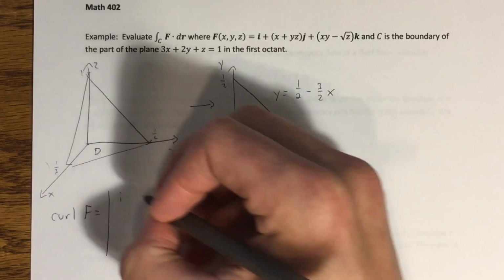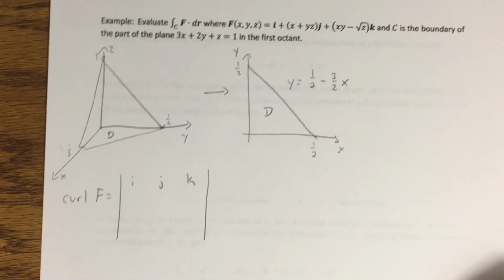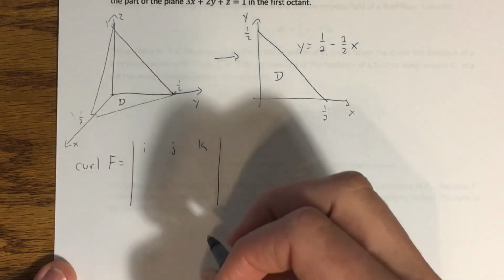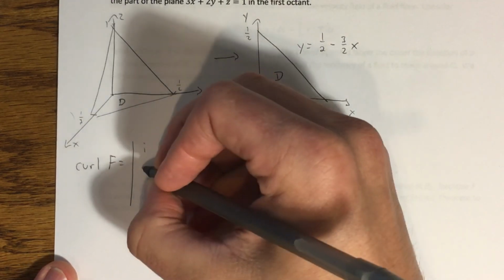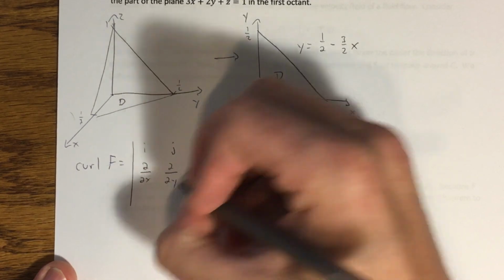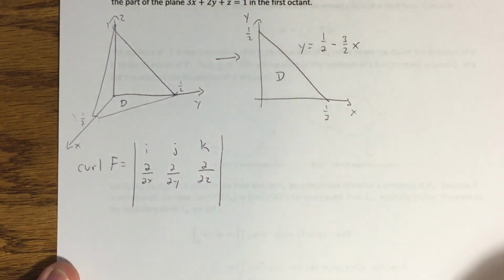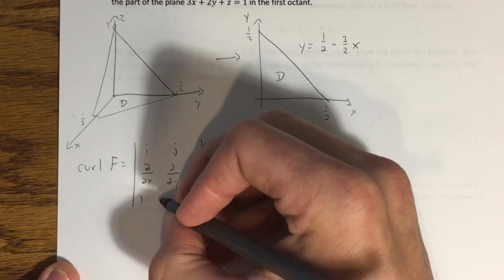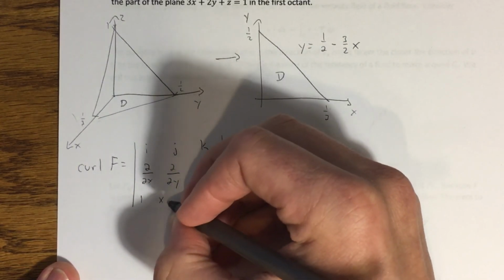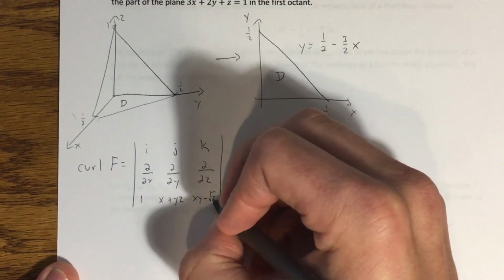Remember, curl is a cross product. You can think of it as a cross product of del with F. So it's going to look like this: i, j, k, then the partials with respect to x, y, z, and then my components for F are 1, x plus yz, xy minus root z.